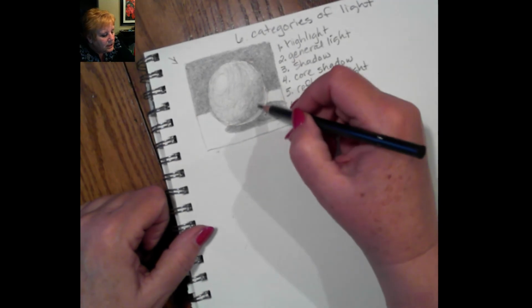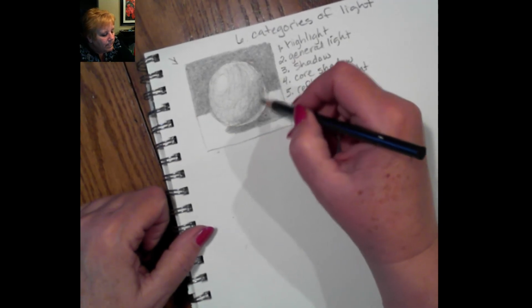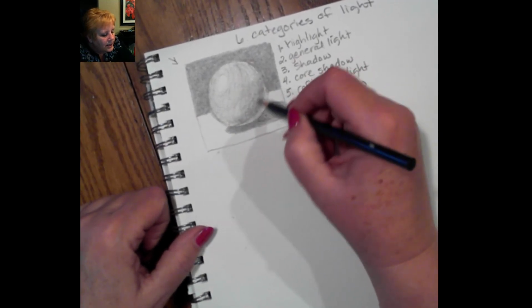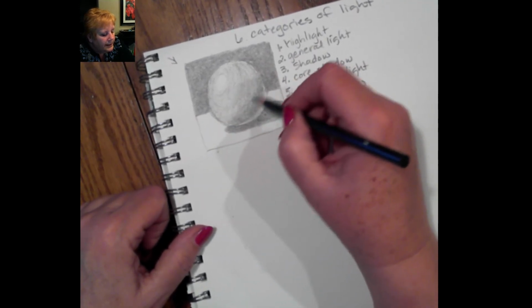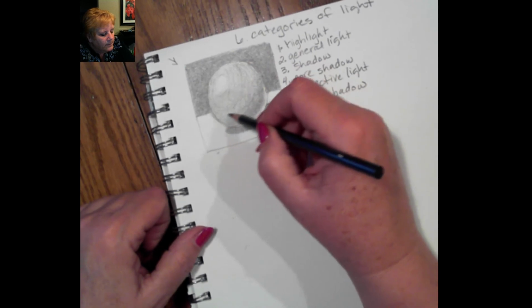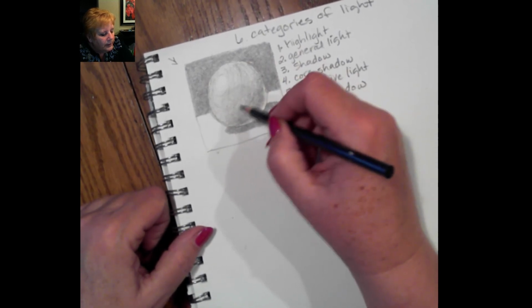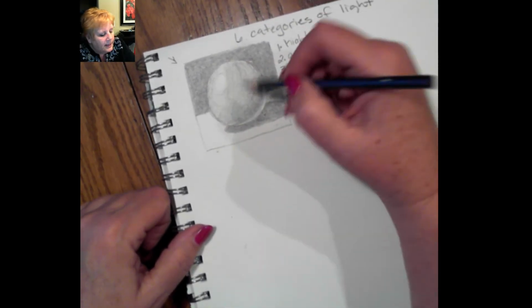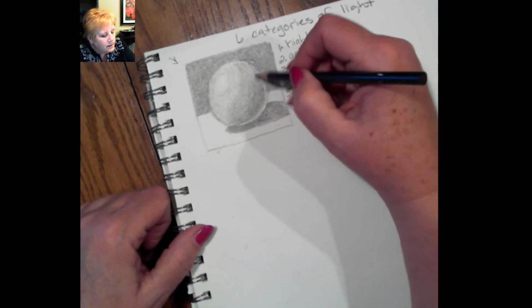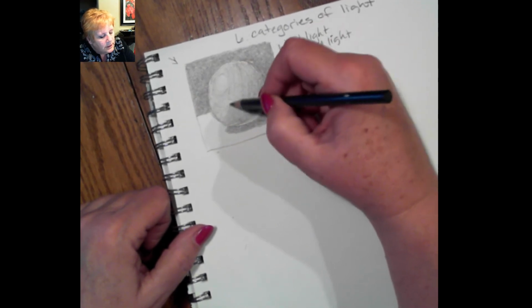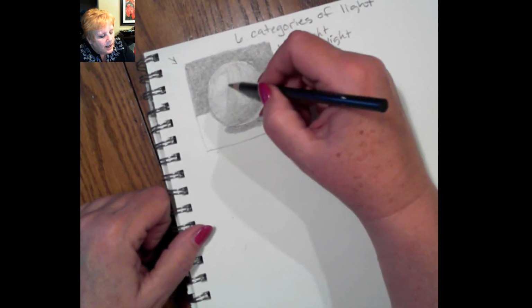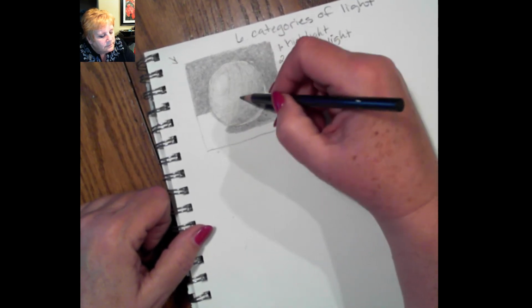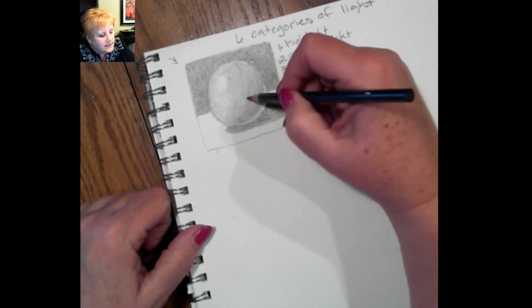I'm going to go just a little darker at the core shadow. Slowly make it a little darker, and then blending to a medium value, to a lighter value, and to the highlight. So this is called the 6 categories of light.